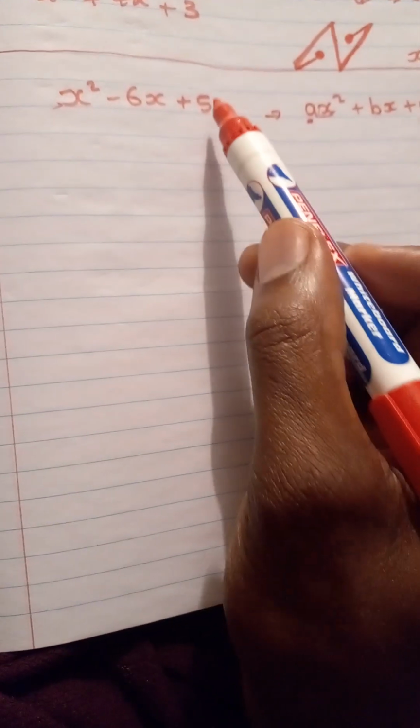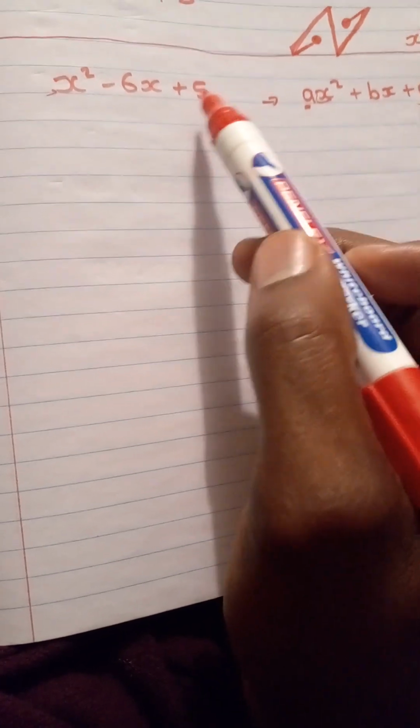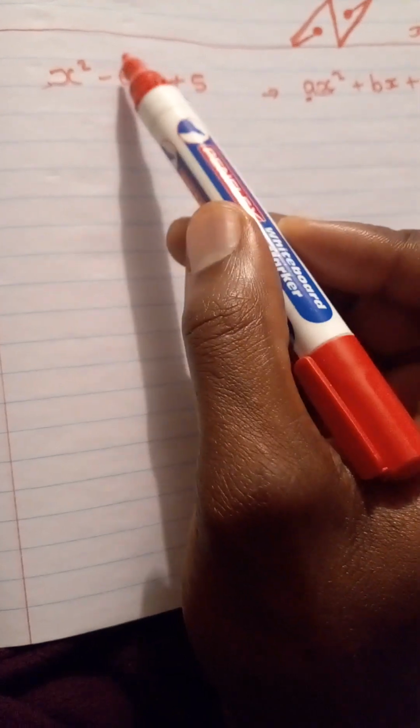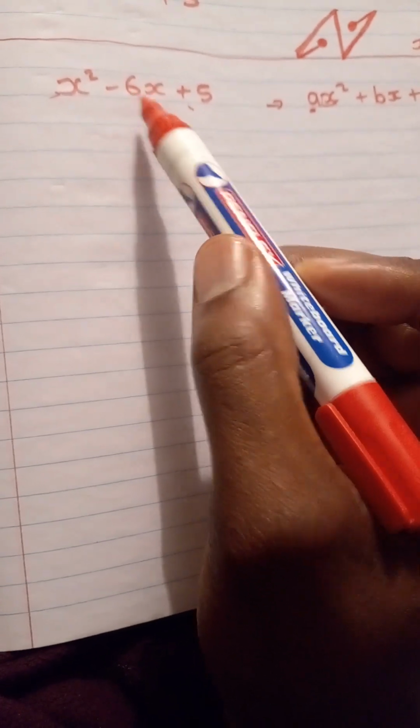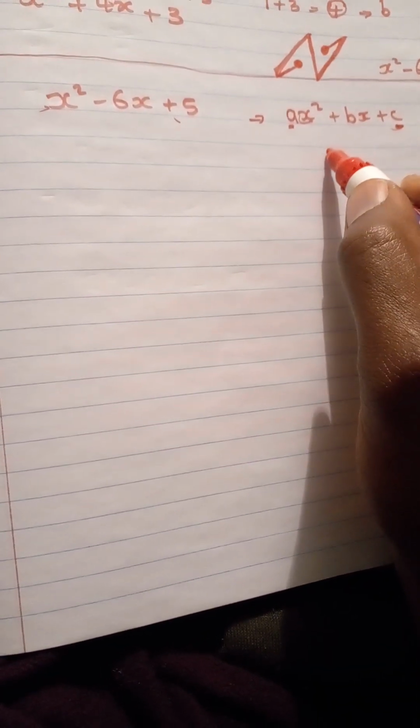So we have to find factors of 5 that when we multiply, they give us positive 5, but when we add them, they give us negative 6. Factors of 5, we know 5 is a prime number, so it has only 2 factors. So factors of 5 are 1 and 5.